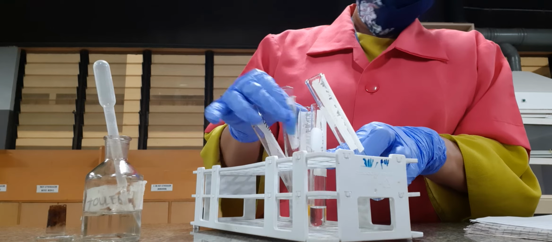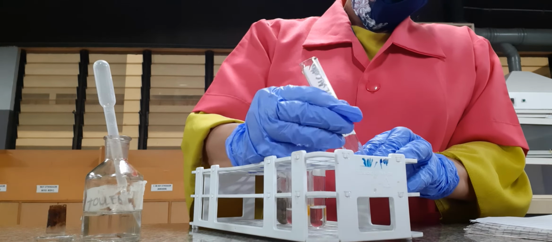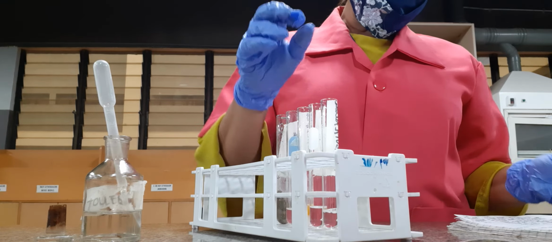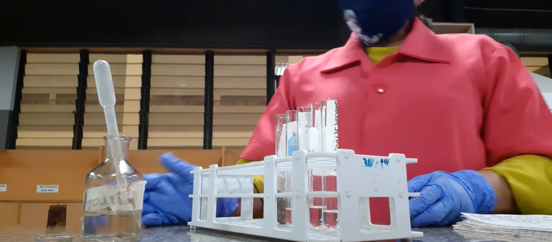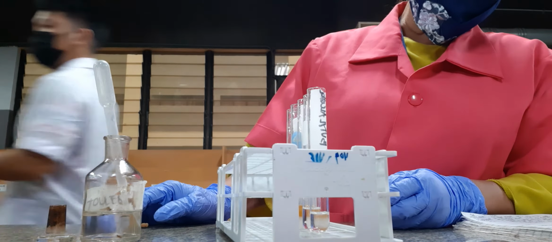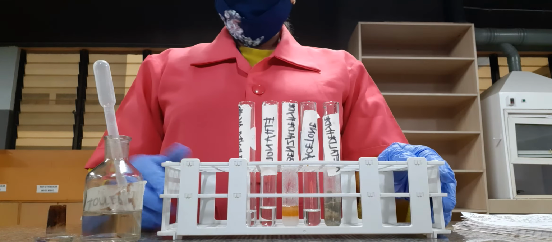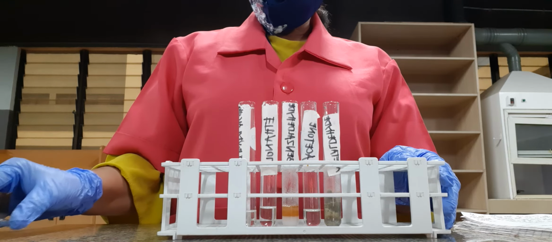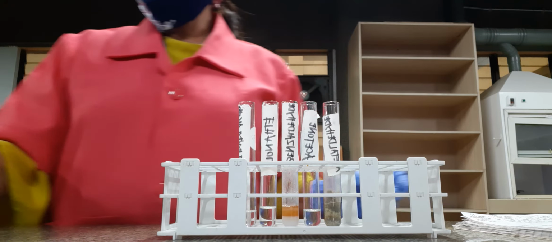So once again, what will be expected from this test? So the Tollens test is again a test for the reducing property of aldehydes. So therefore, we expect that we have aldehydes here that will generate a silver mirror observation, of metallic silver deposited along the sides of the test tube.